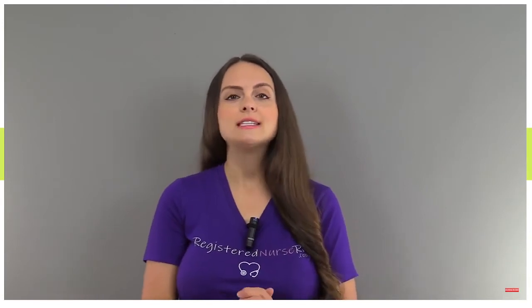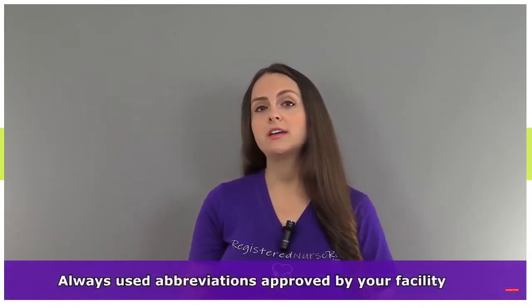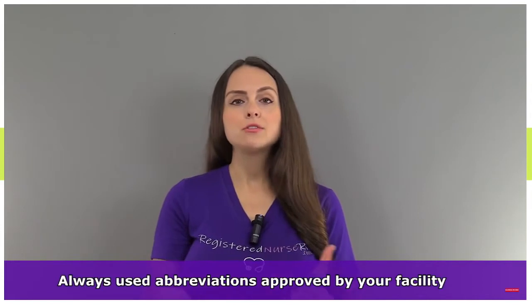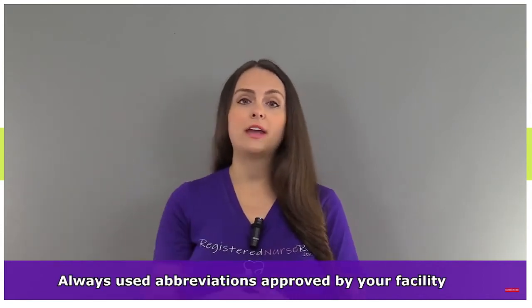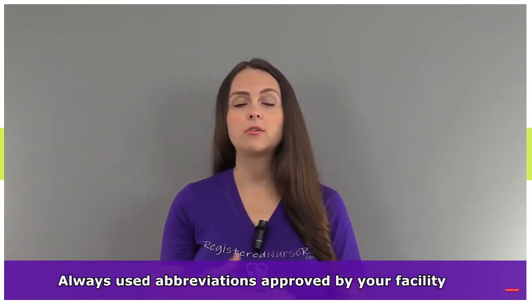Now, one thing you want to remember about abbreviations, whenever you're documenting or you're taking orders, is that you're using approved abbreviations set by your employer. Most employers will have a list of abbreviations that you can use whenever you're documenting or taking orders, because some abbreviations can have multiple meanings and they want to prevent medical errors. And if you're ever in doubt about an abbreviation, you can always just write it out.